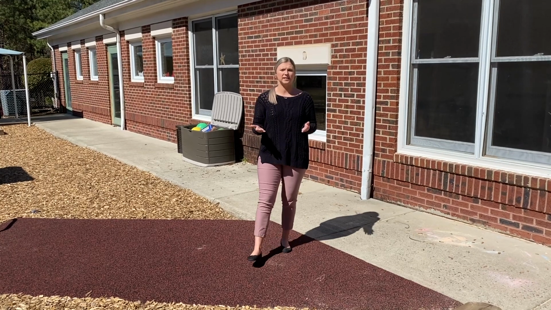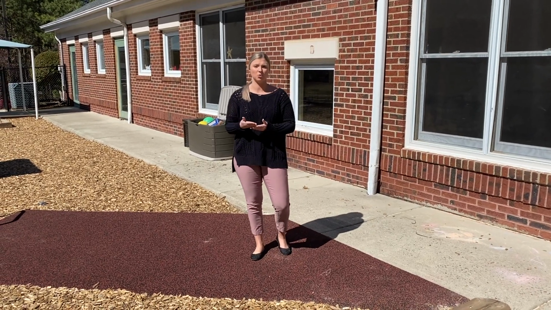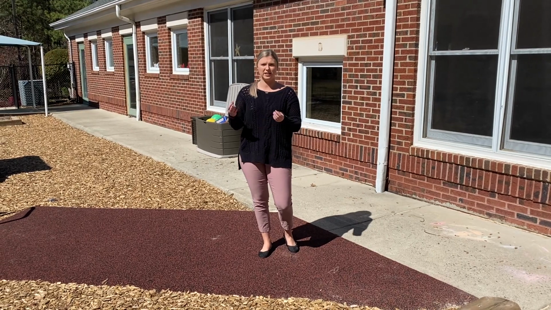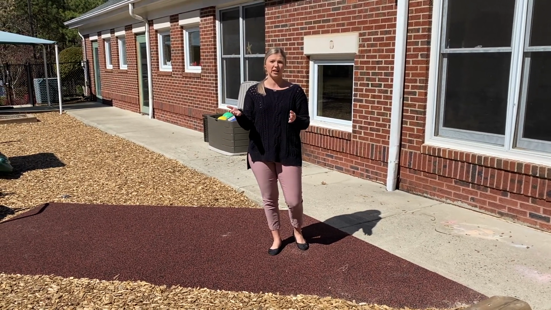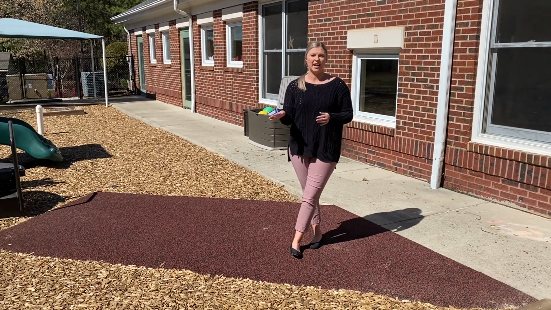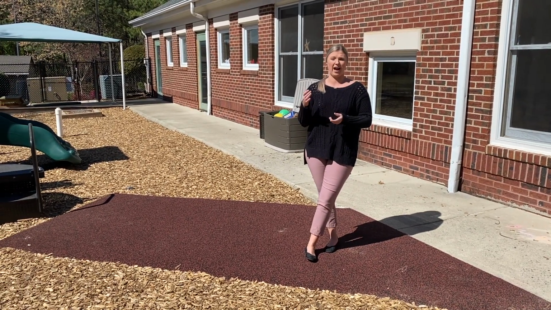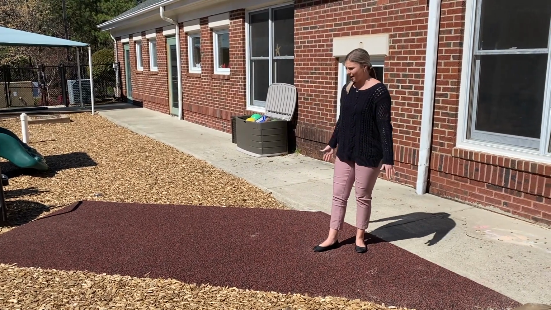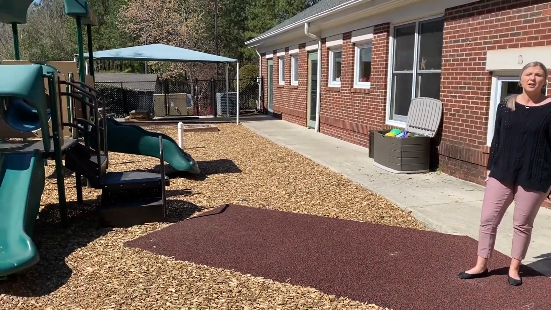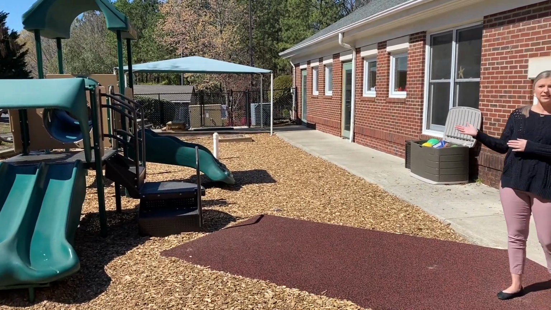Another thing to consider when looking at the playground at your school: a lot of playgrounds have different textures on the ground that are supposed to help protect children, but things like mulch and sand can actually be very hard to navigate for children who have wheelchairs and walkers. So one thing that this facility has done is added this path to the play structure that makes it easier for children to access it.